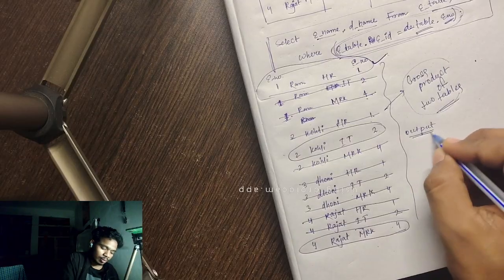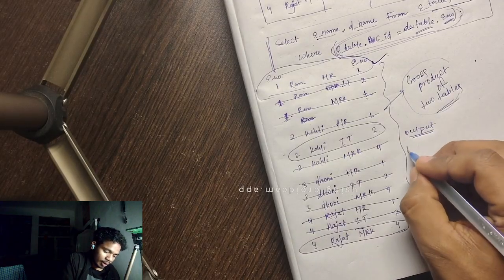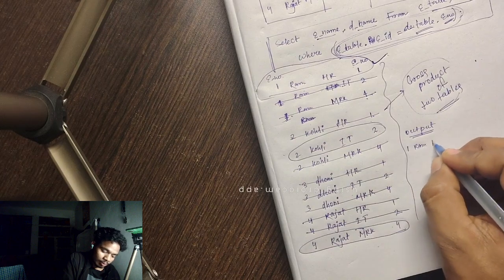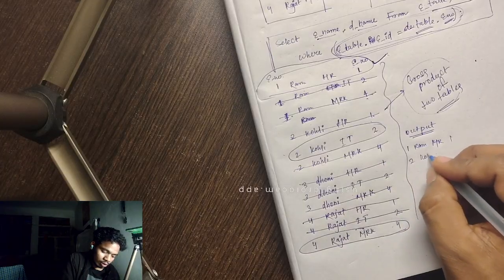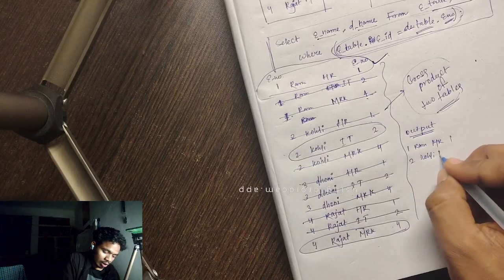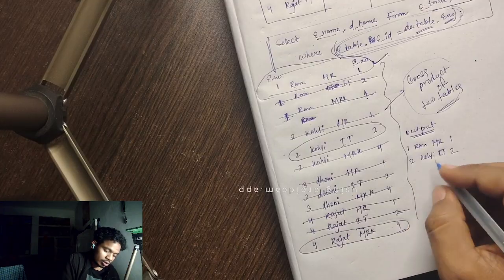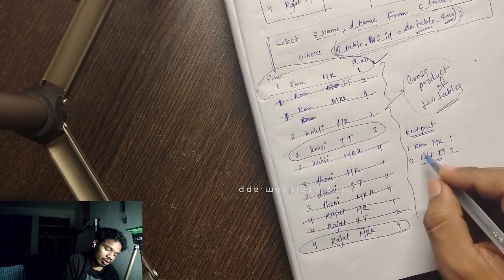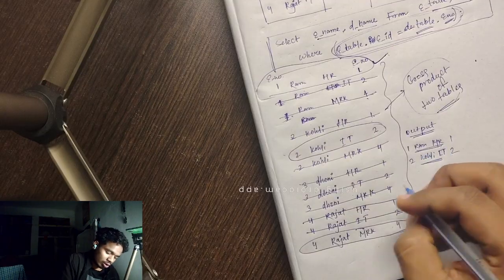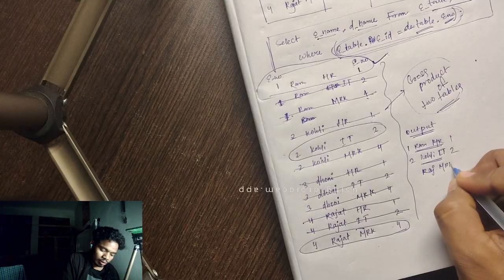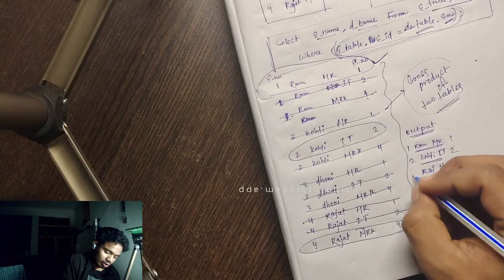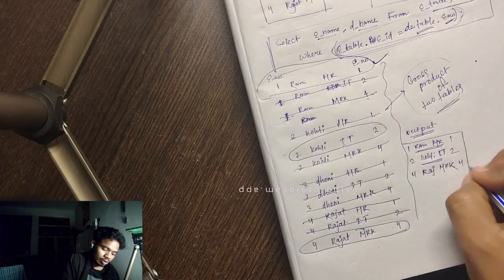We got 1 Ram HR, 2 Kohli IT. Kohli is working in the IT sector, Ram is working in the HR sector, and Rajat is working in the marketing sector.